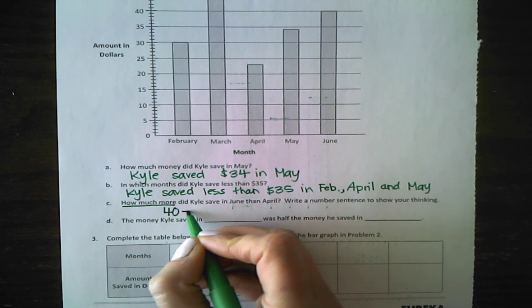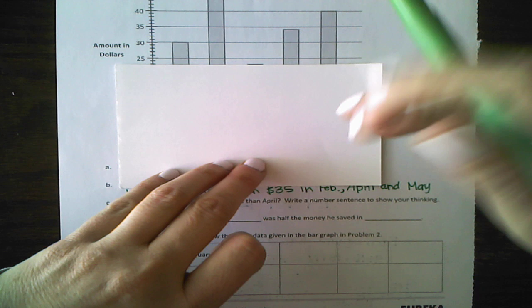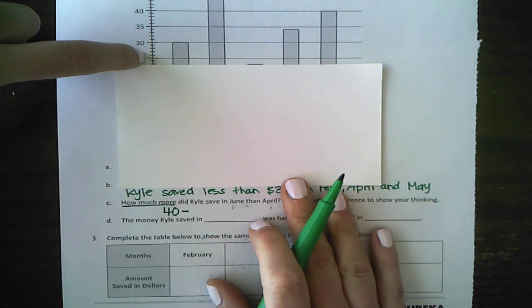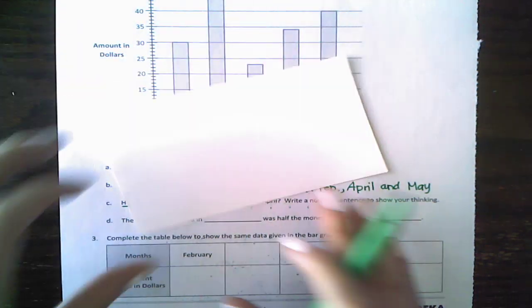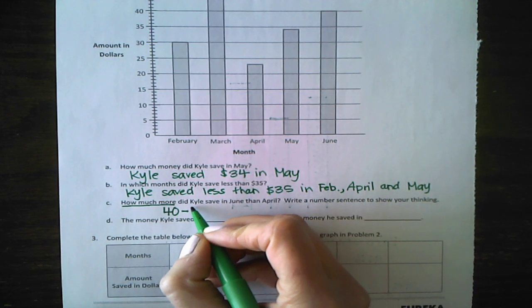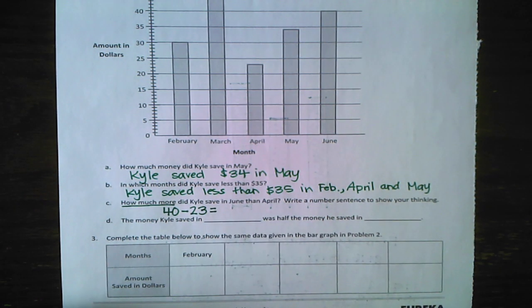And we're going to take away how much he saved in April, which I think I said was 23. Yeah, 25, 24, 23. I just counted down from 25, and I landed on 23, which was where he ended in April. So 40 minus 23 equals what?